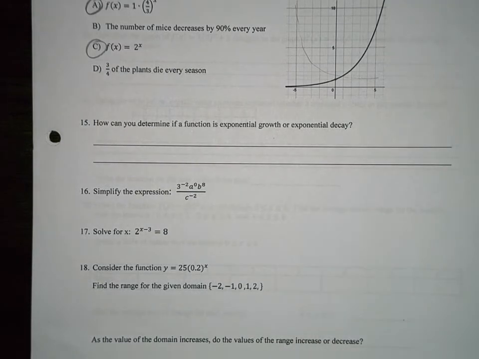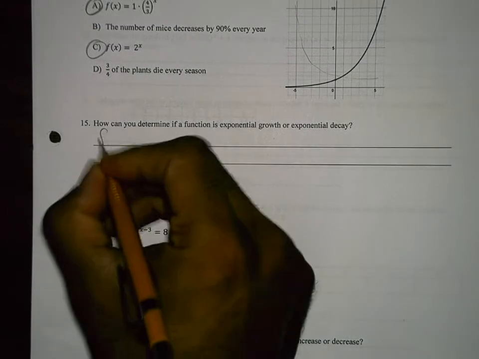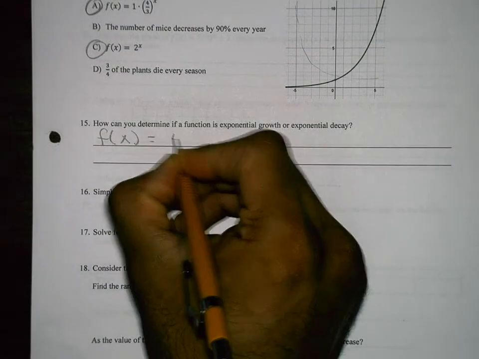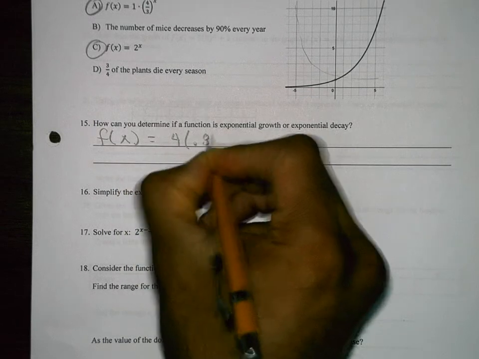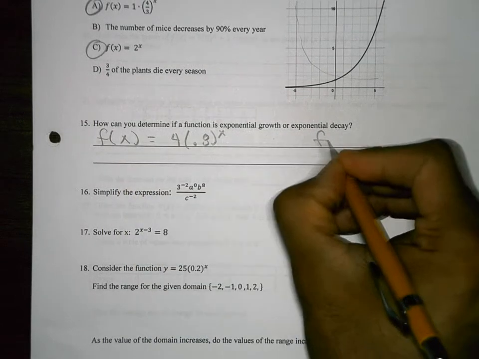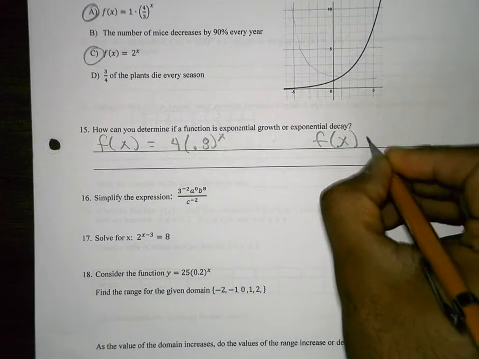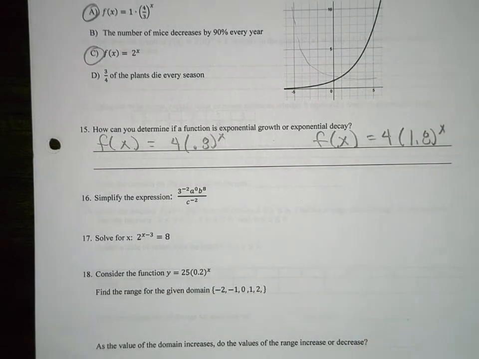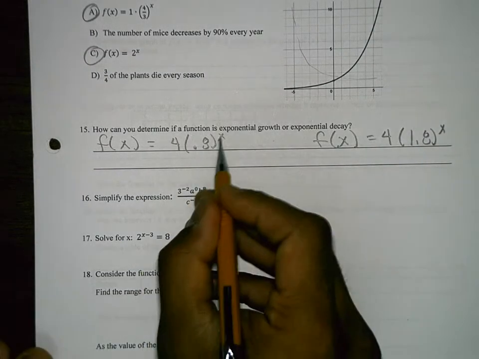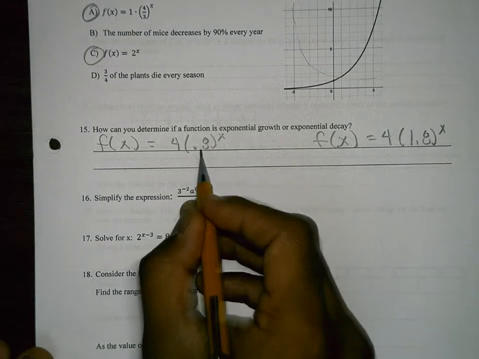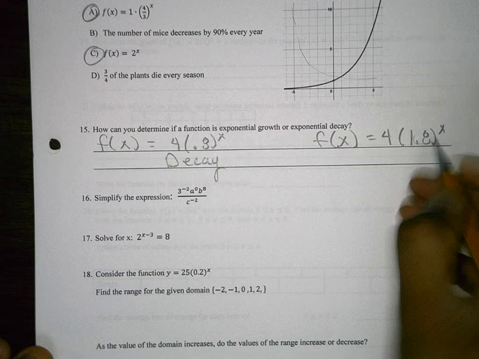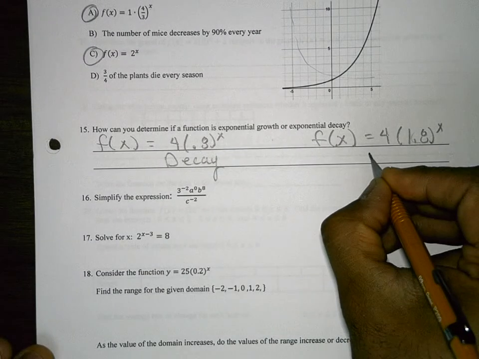How can you determine if a function is exponential growth or exponential decay? That's what I was just talking about. So if I had a function like f of x equals 4 times 0.8 to the x, and I had another one like f of x equals 4 times 1.8 to the x, the value that has the exponent, if this is less than 1, it's decay. If this is bigger than 1, this is growth.